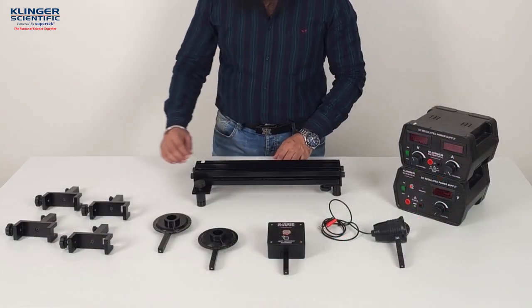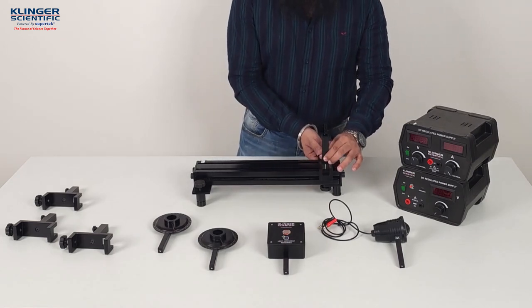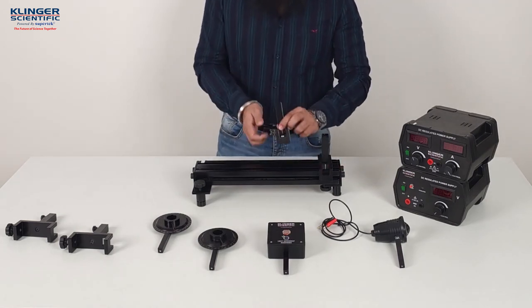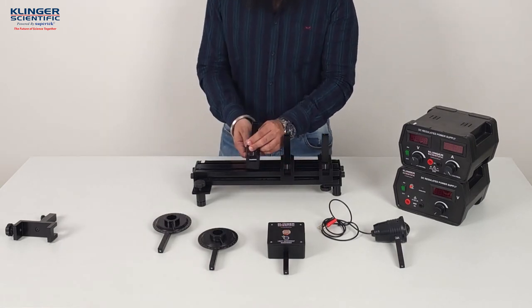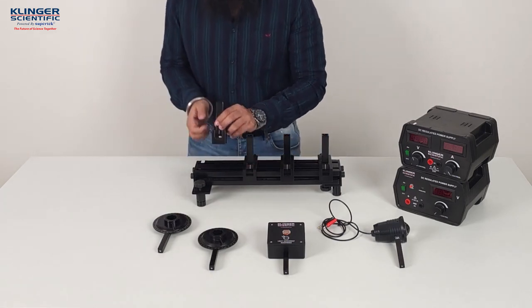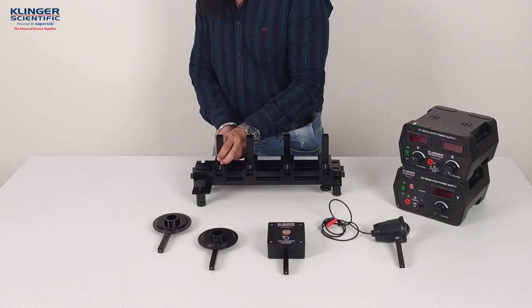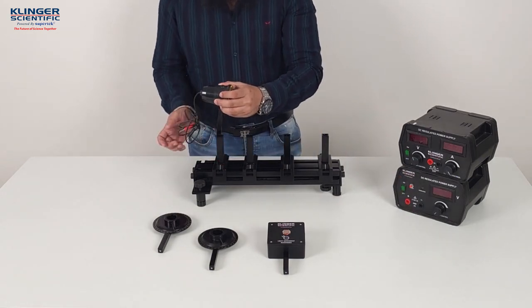Setting up the experimental parts. Place the optical bench on a stable, horizontal surface. Use adjustable mounts to ensure the bench is parallel to the surface. Mounting the components on the optical bench: light source, secure it on an upright and place it on the optical bench. Lock the slide screw. Polarizer, mounted on an upright adjacent to the light source.